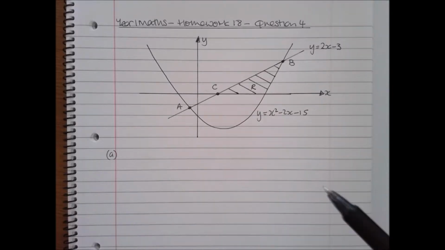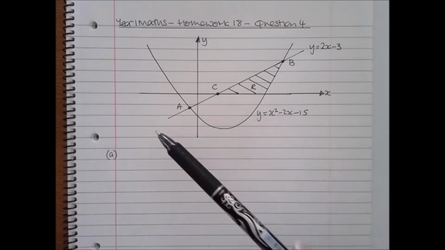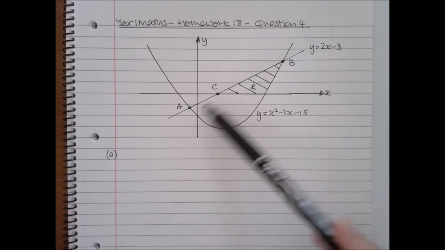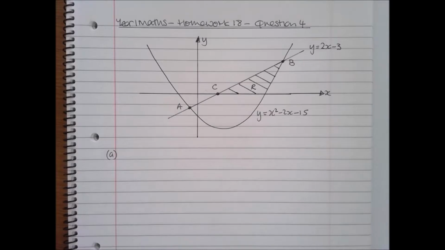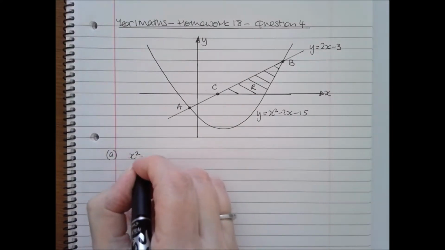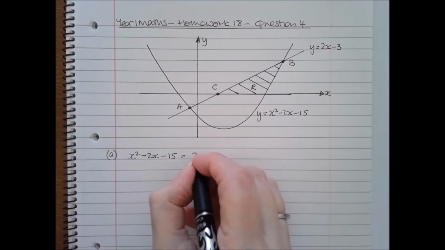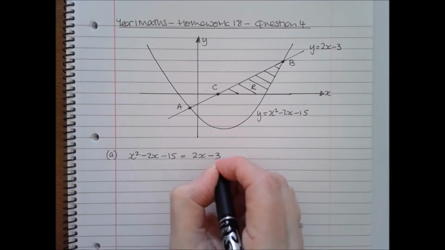Question 4 then gives us this diagram. So we have a quadratic and a straight line that intersect at the points A and B, and part A asks us to find the coordinates of A and B. So we've essentially got a pair of simultaneous equations here. So x squared minus 2x minus 15 equals 2x minus 3.